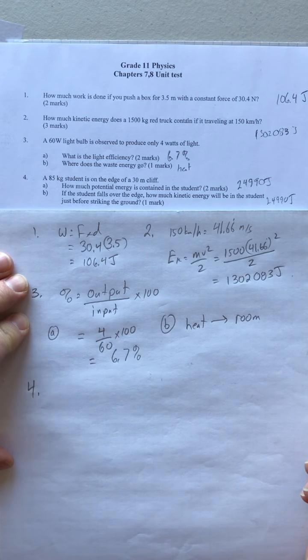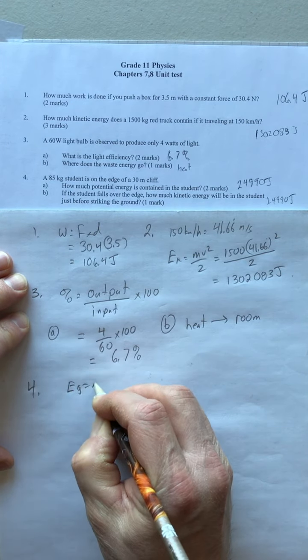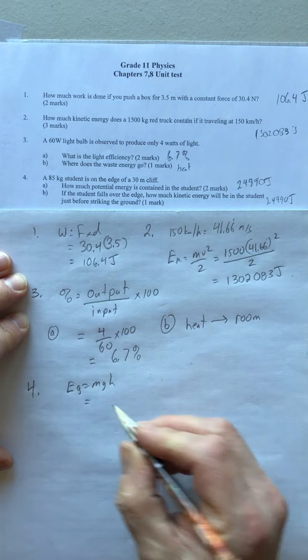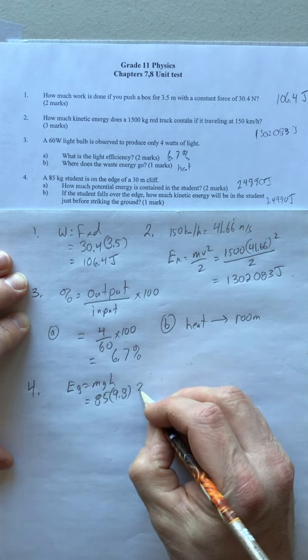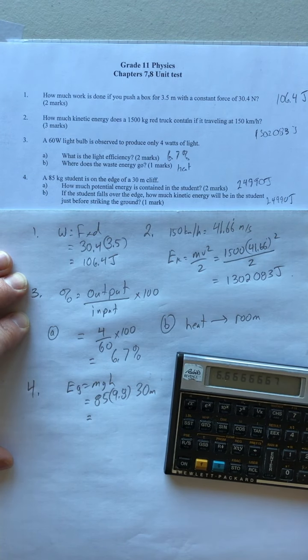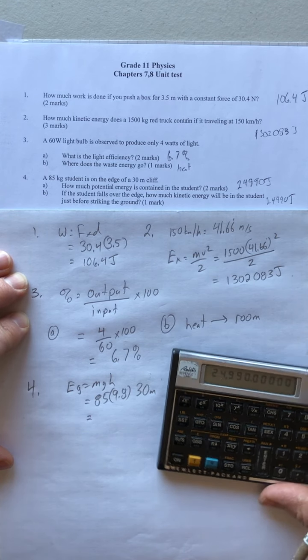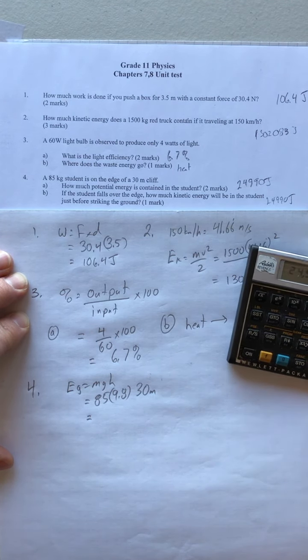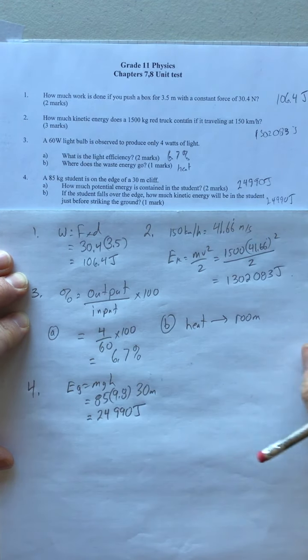Number 4. An 85 kilogram student is on the edge of a 30-meter cliff. How much potential energy? Okay, EG equals mgh. Mass is 85. Gravity on Earth is 9.8. And they're 30 meters in the air. So 85 times 9.8 times 30. We got 24,990 joules of energy. That's potential energy just waiting to turn into something else.